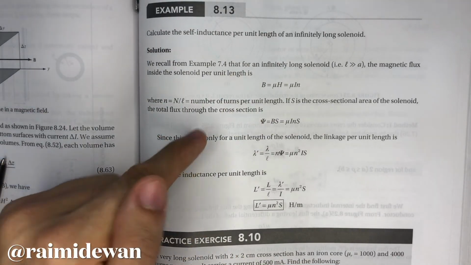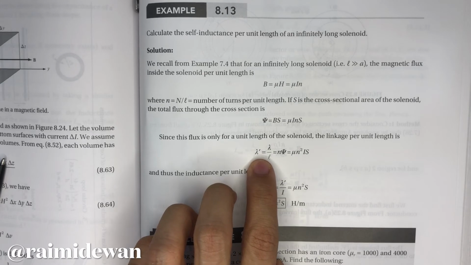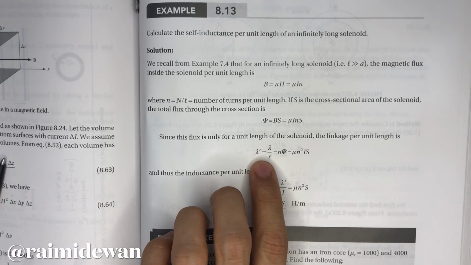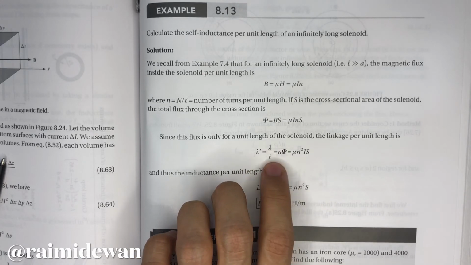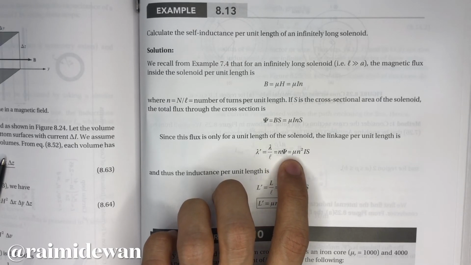Am I correct? Because it's mentioned per unit length. So lambda for your self-inductance equals to lambda over L, which is N flux.